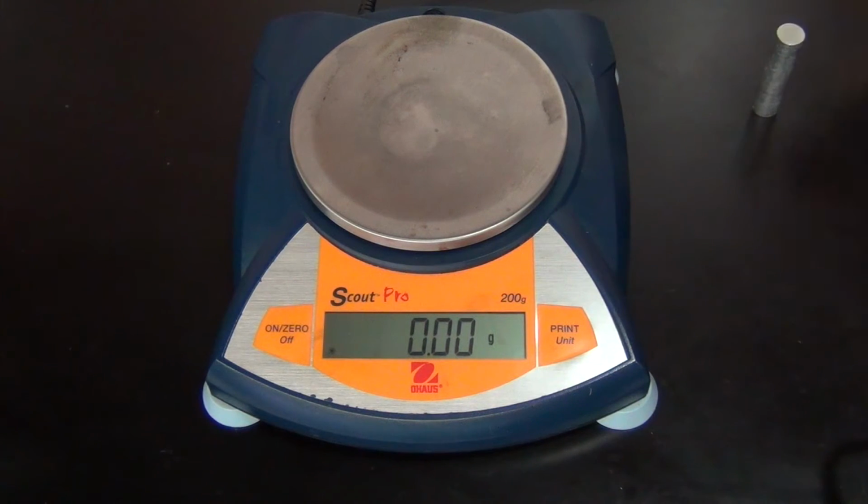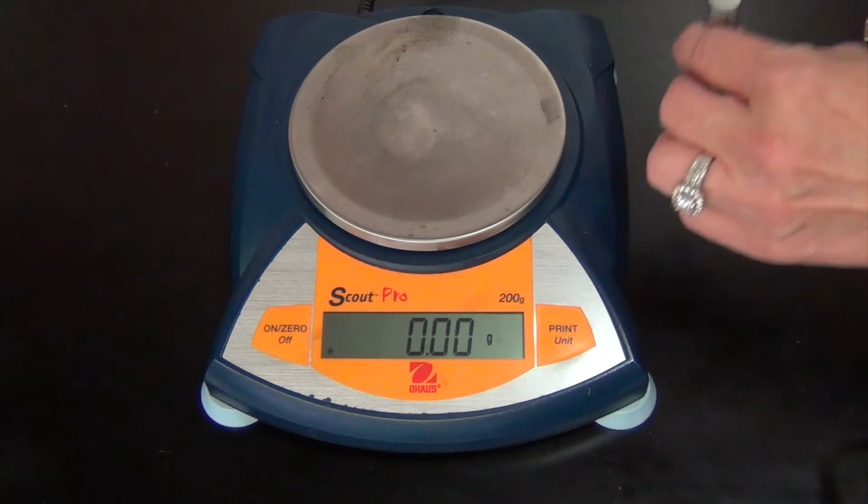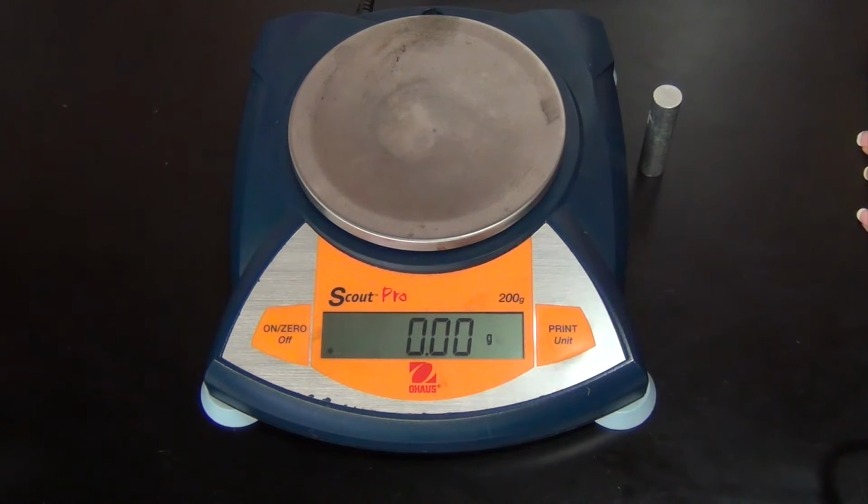Today we're going to learn how to measure the density of an irregular solid. We need two things in order to measure the density. One is the mass and one is the volume measurement. In order to measure the mass, we're going to use a balance.